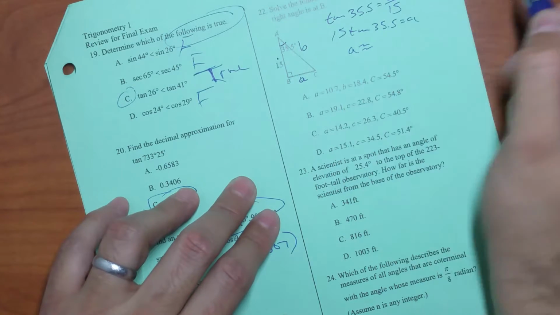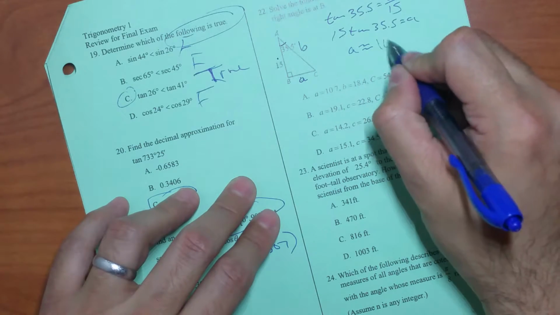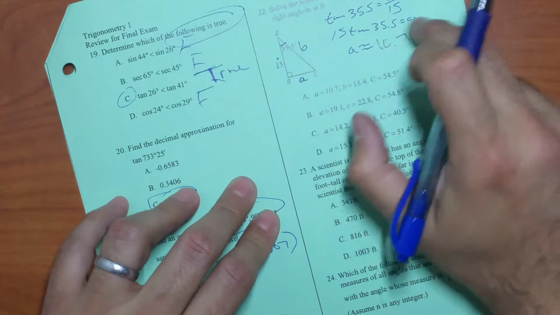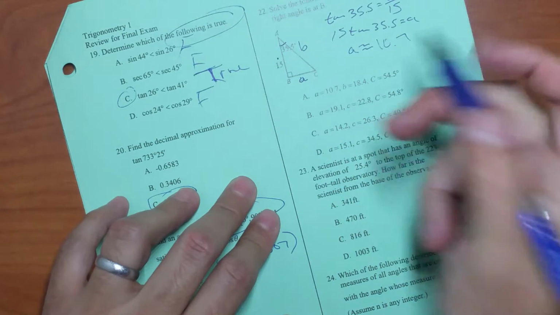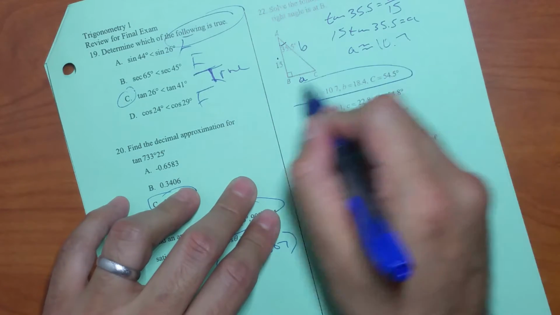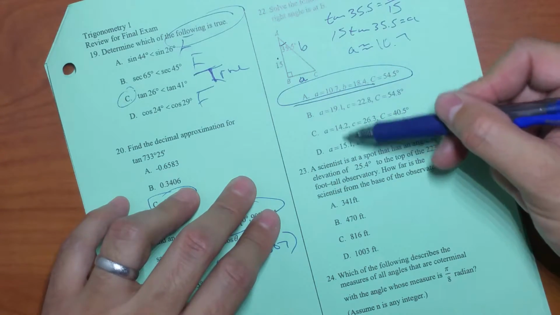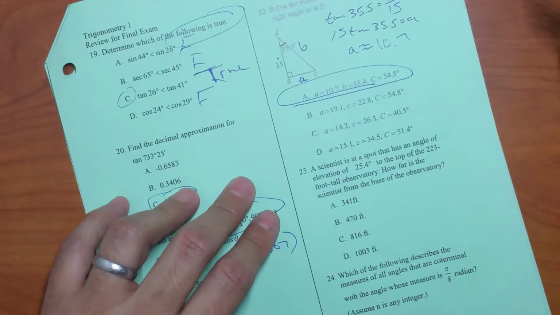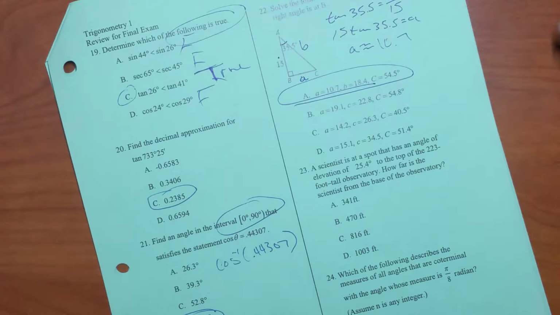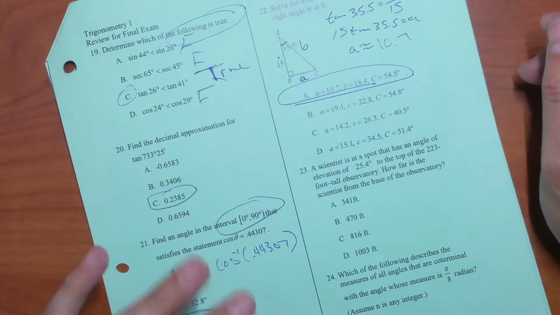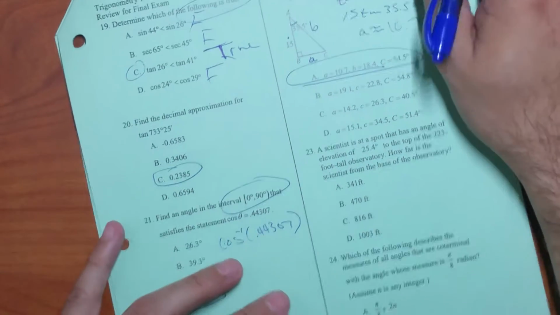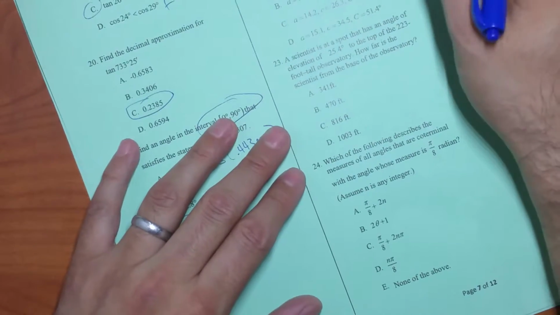A is going to be a boot, 10.7. So put that in the calculator and we get about 10.7. So here my answer has to be A because that's the only one that actually fits that, right? Okay. Questions? All right. So let's take a look at 23.